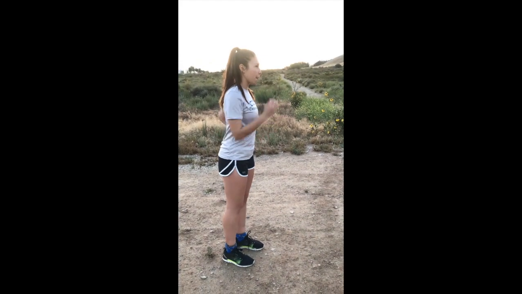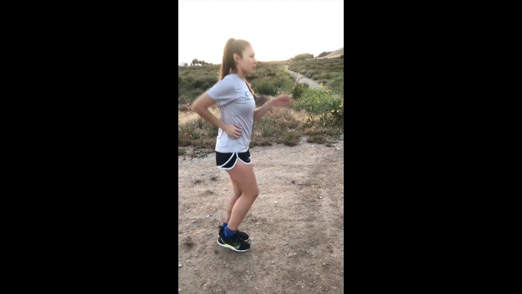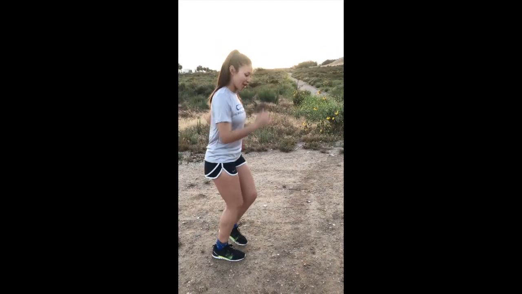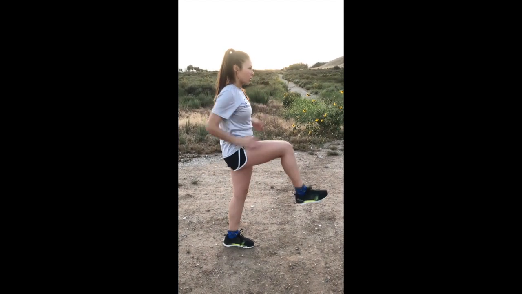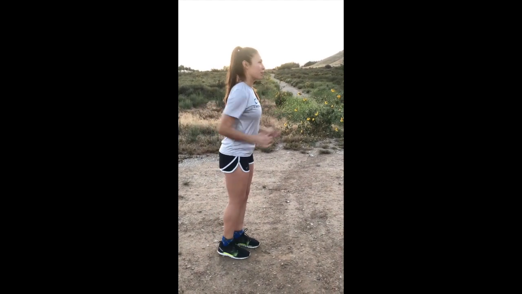Think, think, think. Have to move my arms at 90-degree angles. Have to jog in place. There we go, there we go. Arms in sync with legs. All right, foot strike, foot strike, foot strike.